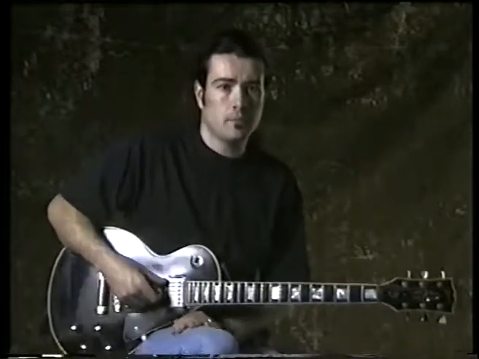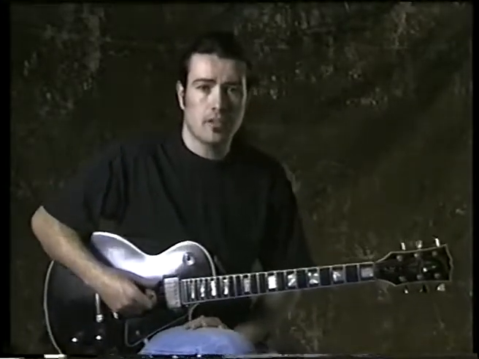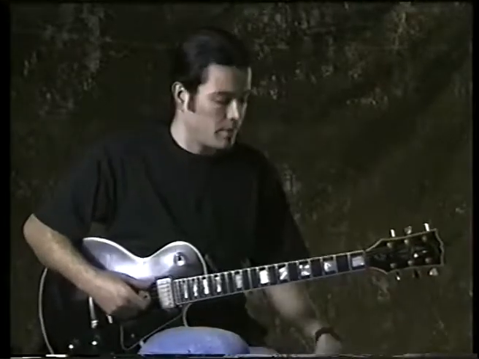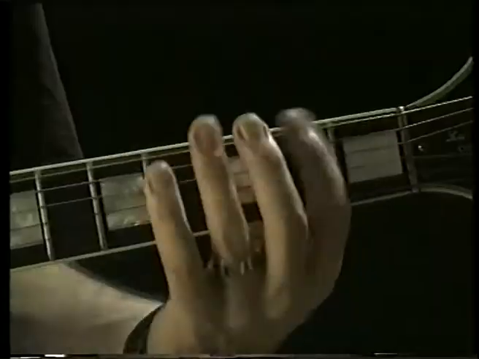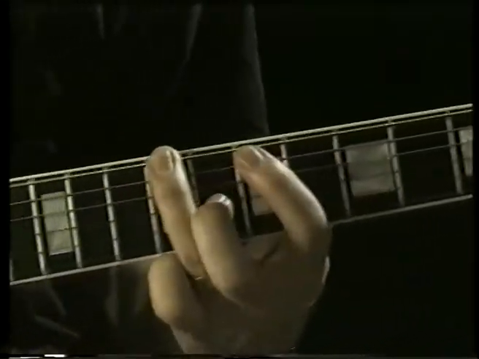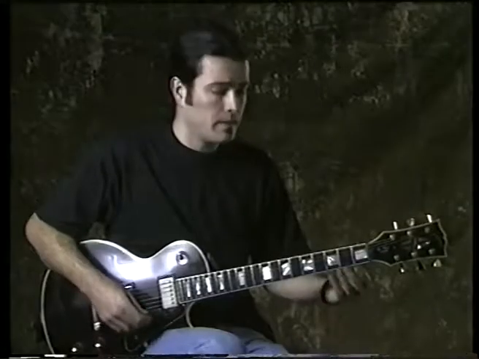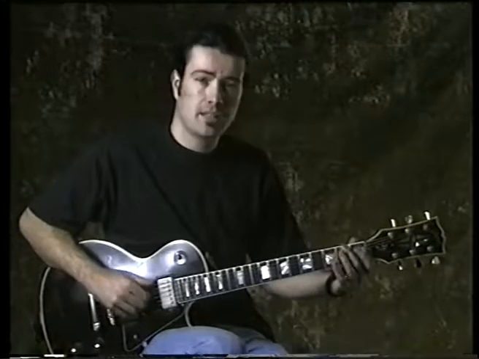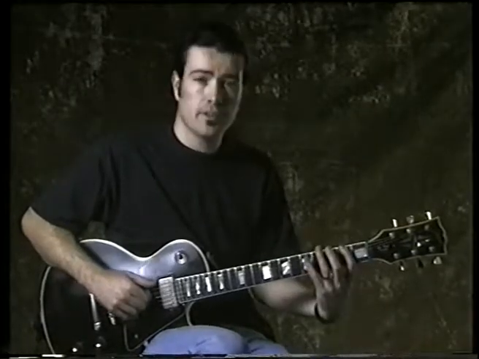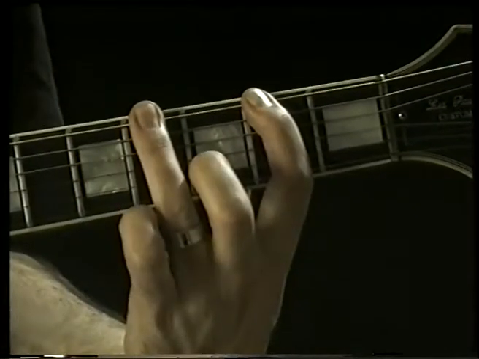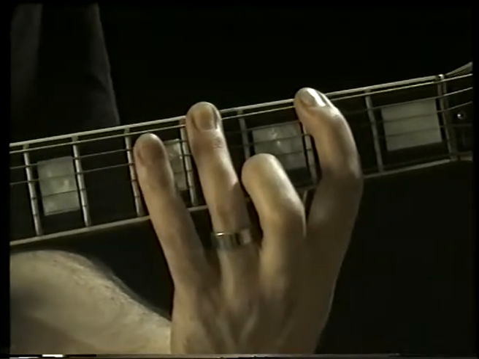If you know, like most people do, do, re, mi, fa, sol, la, ti, do, and if it's on the guitar, it'll sound like this. You can see it's a whole step between the first and the second note. Between the second and the third is also a whole step. Between the third and the fourth is half a step.